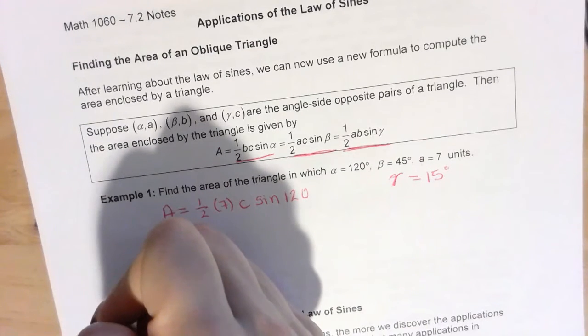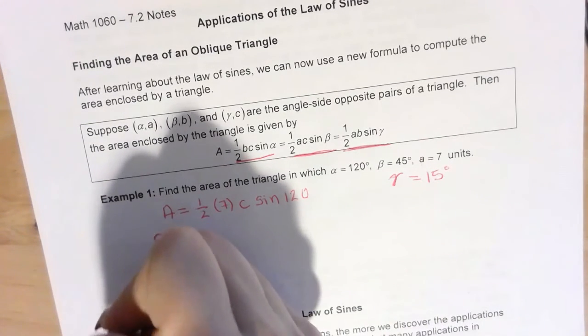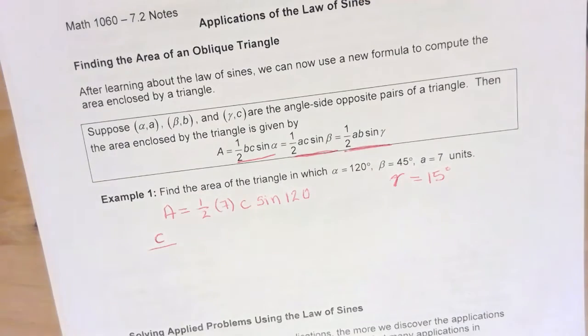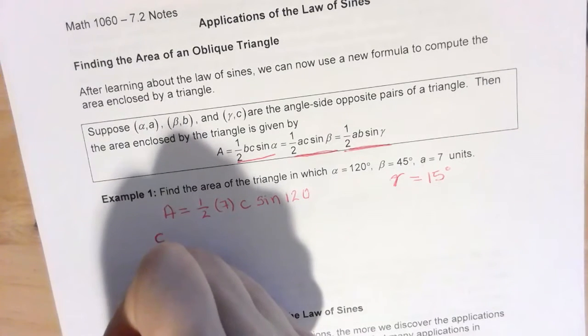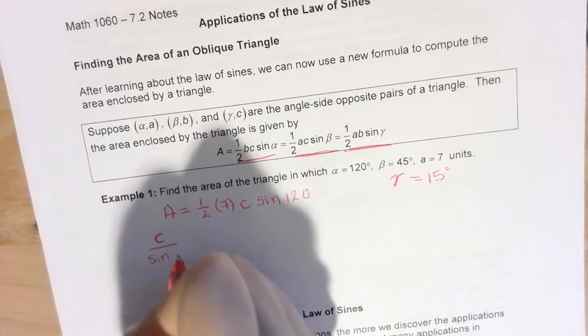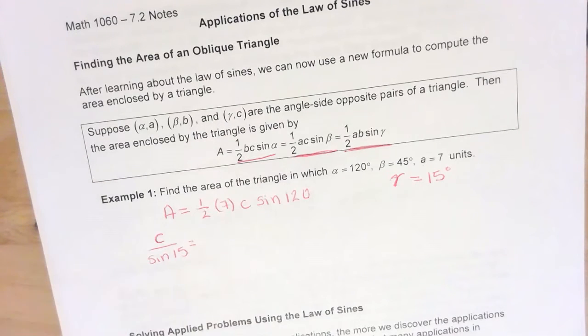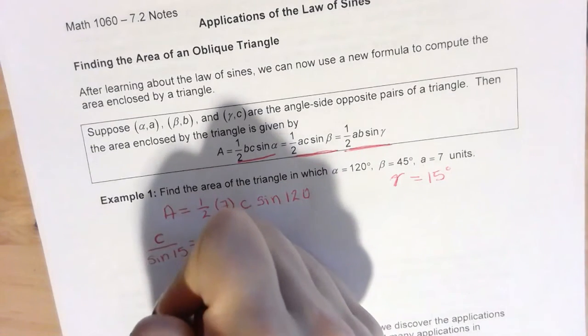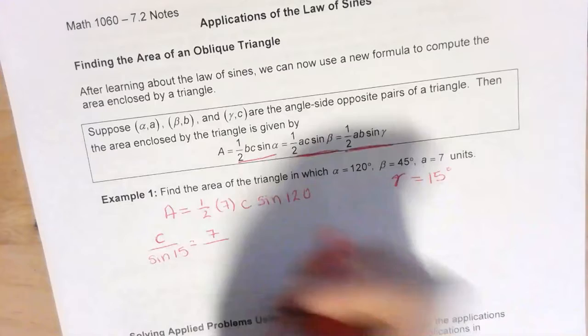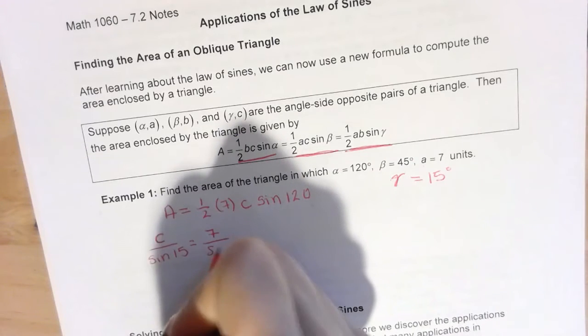So now I'm going to use my law of sines. I want to find C. Remember from last lesson I said put your unknown on top. Sine always goes with your angle, so C over sine of gamma, so 15, equals, and then we use our pair, which is our A over sine of alpha.